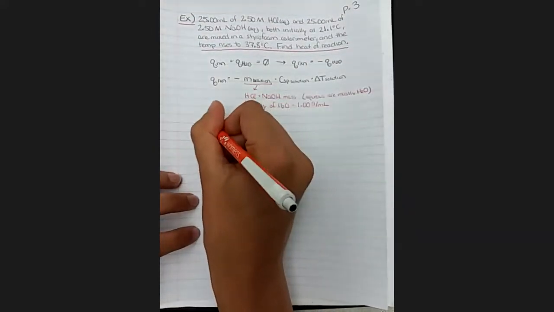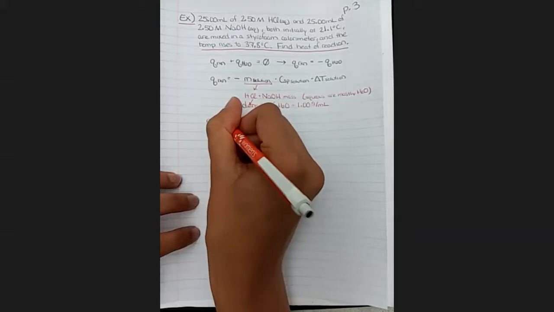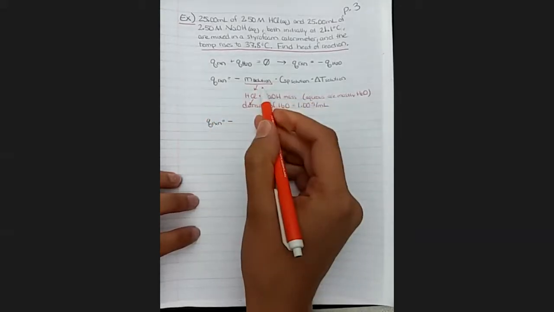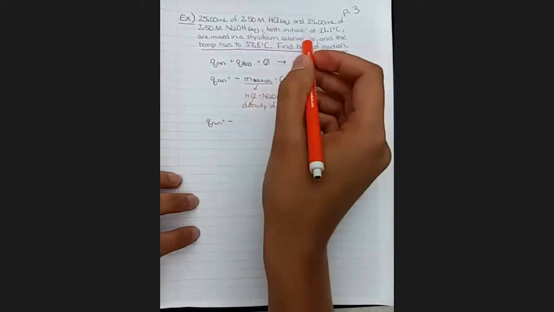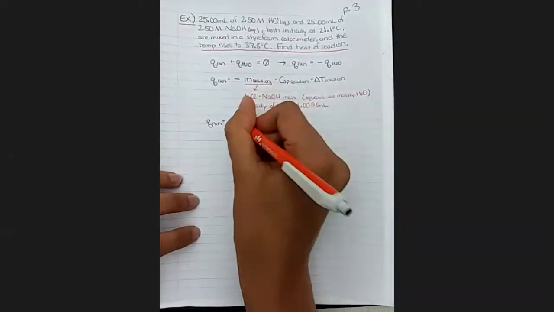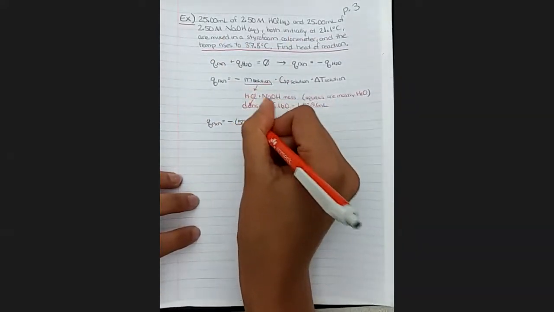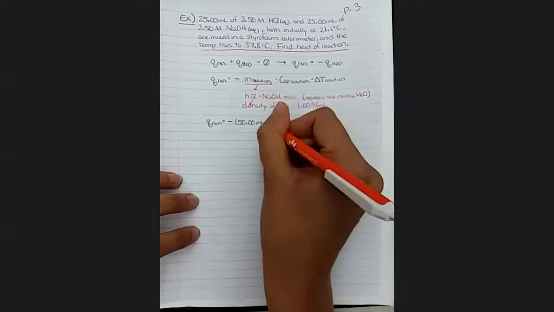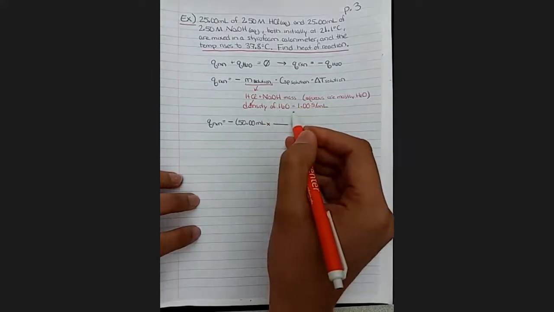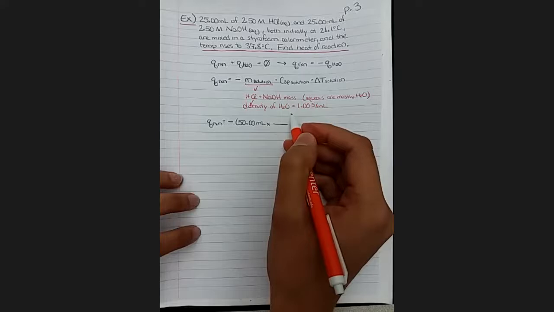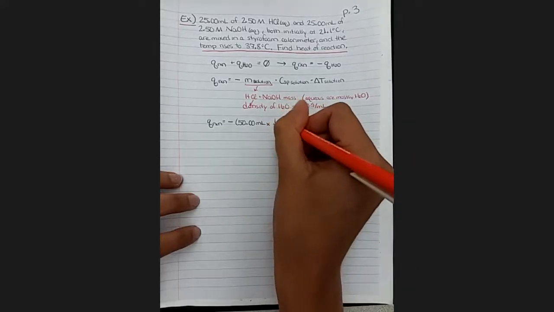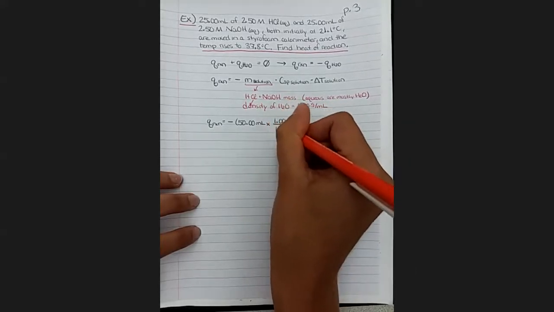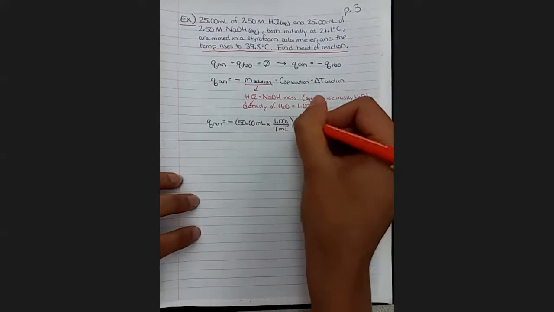So let's have a go here. Q of reaction equals negative mass of water. So there were 25 mils of this one and 25 mils of this one. So that's 50 milliliters in total. And we'll assume both of those solutions were mostly water. So we can use the density of water to convert from volume into mass. So 1 gram per 1 mil will give us mass.